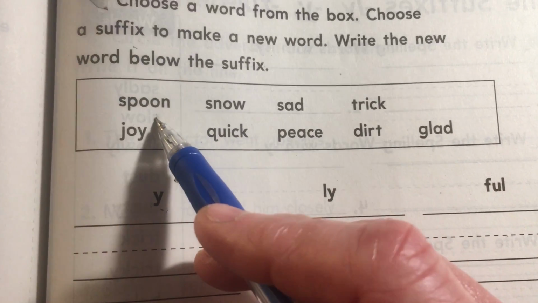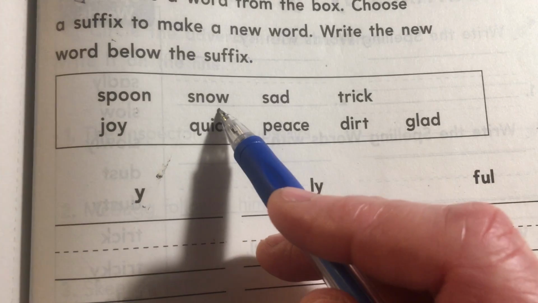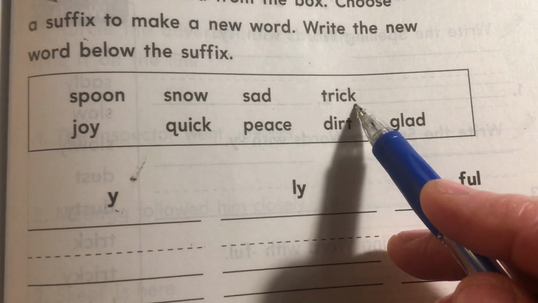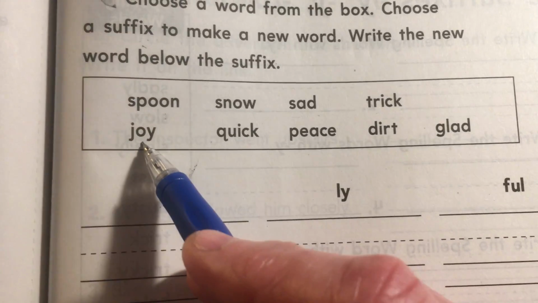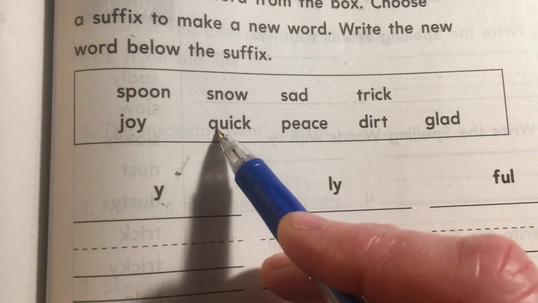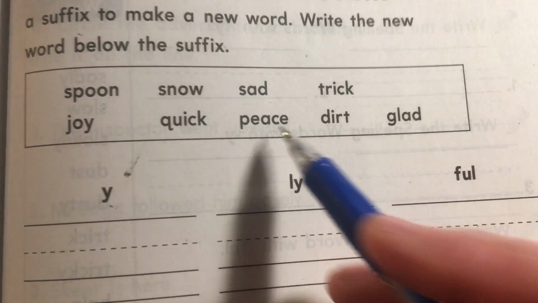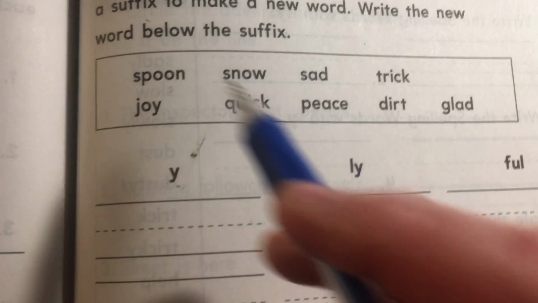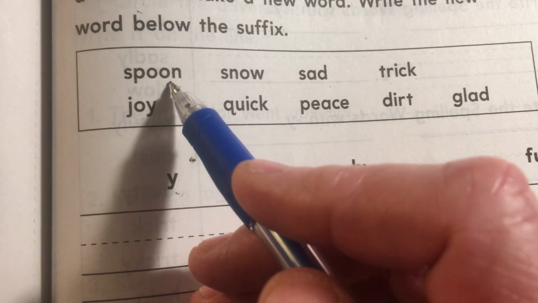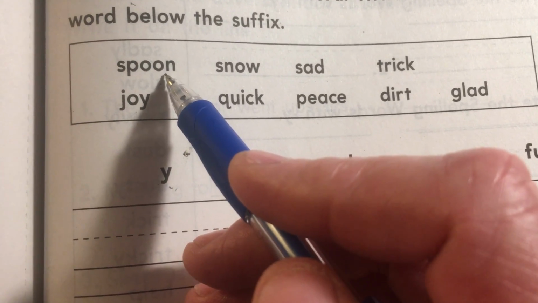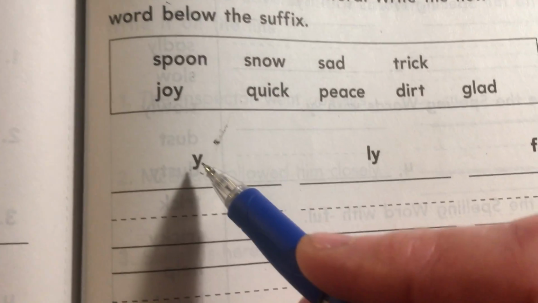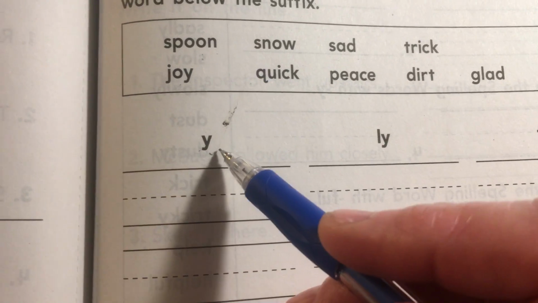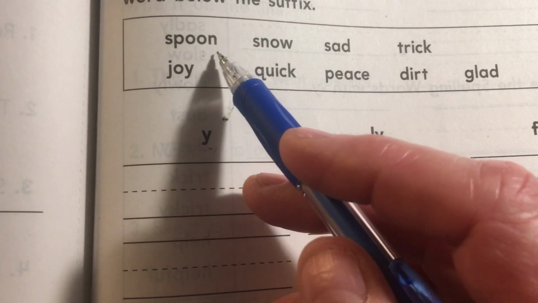The words are spoon, snow, sad, trick, joy, quick, peace, dirt, glad. Okay? So the first word is spoon. Spoon is a thing, it's a noun. If you added y to the end, it would be spoony. Is that a word? I've never heard of spoony.